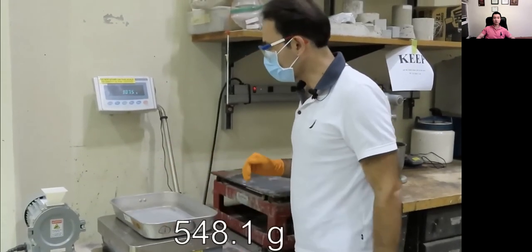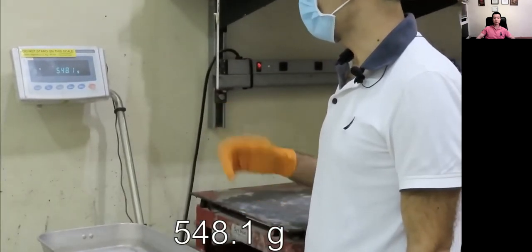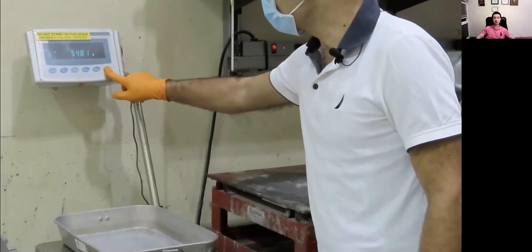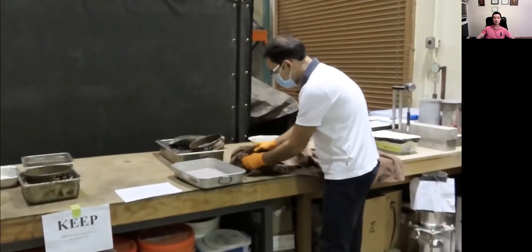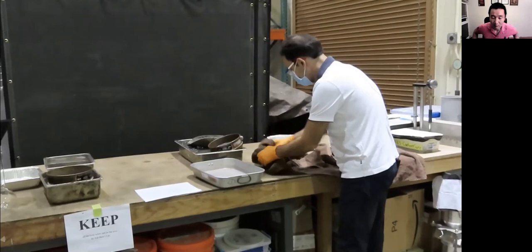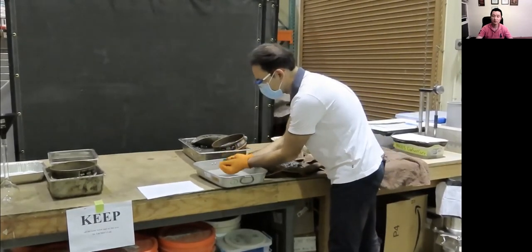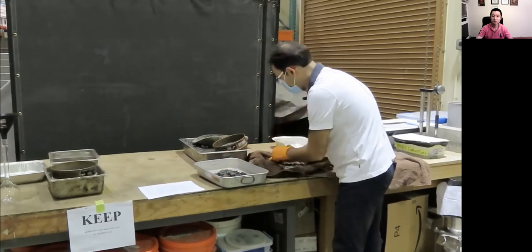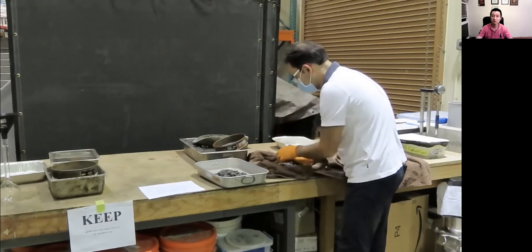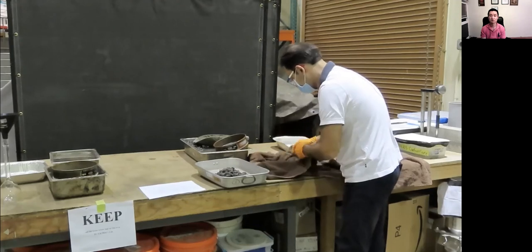So the weight of my container for coarse aggregate is 548.1 gram. And then re-zero it. And dump my dry surface aggregate to see if I got 3 kilograms. It shouldn't be, but I keep drying more aggregate to get a sample with a weight of at least 3 kilograms. Okay.